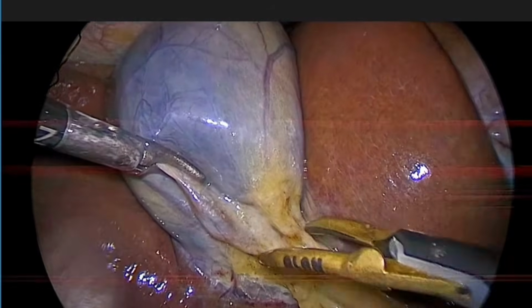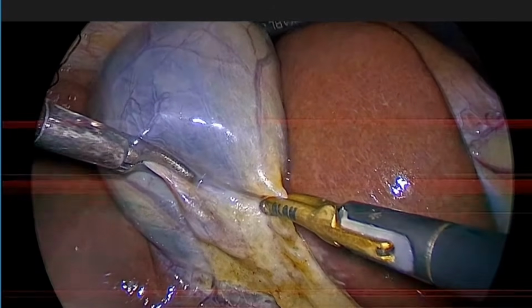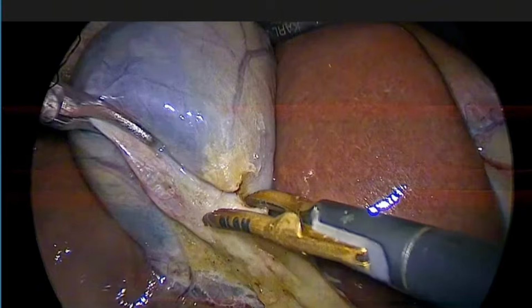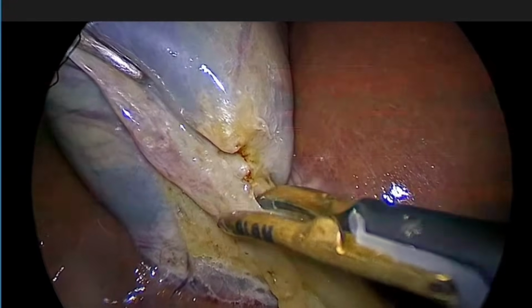Now, this is the lymph node. We will divide the vessel on the gallbladder wall here. We are using ligature. You see, vessel is divided.